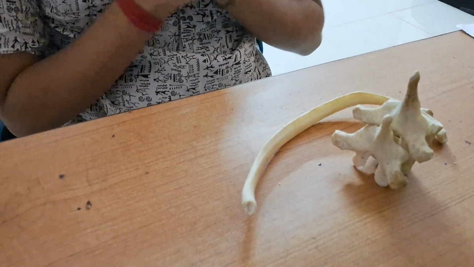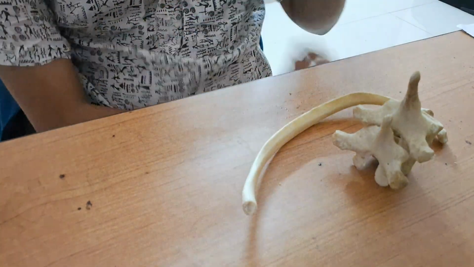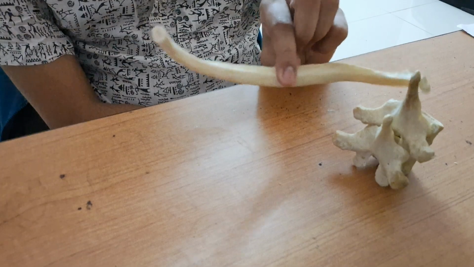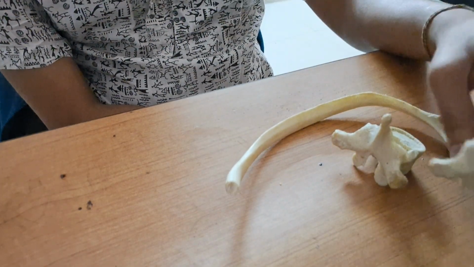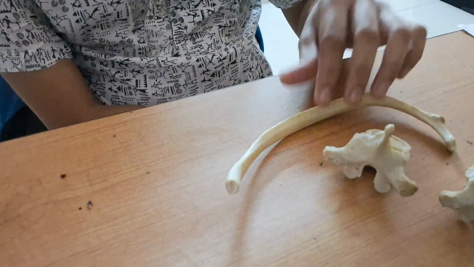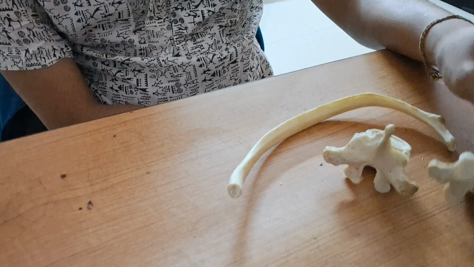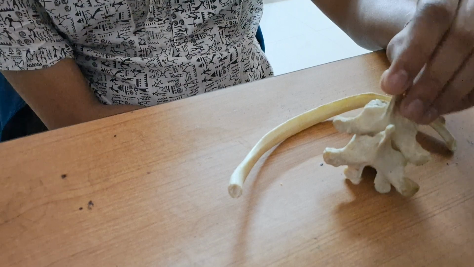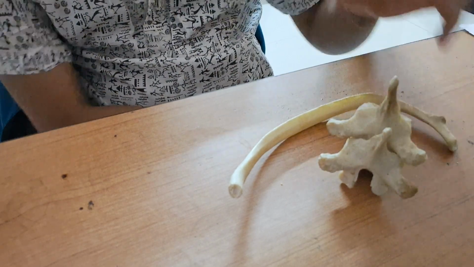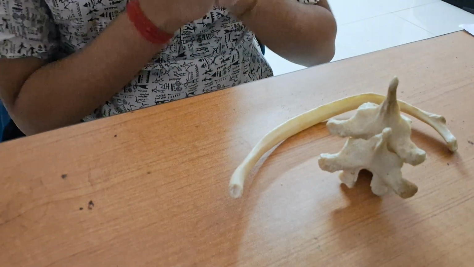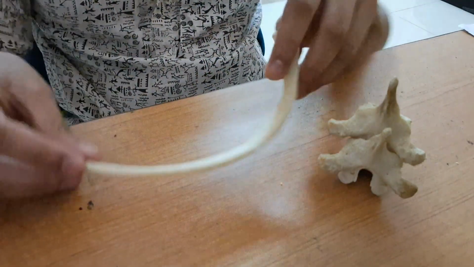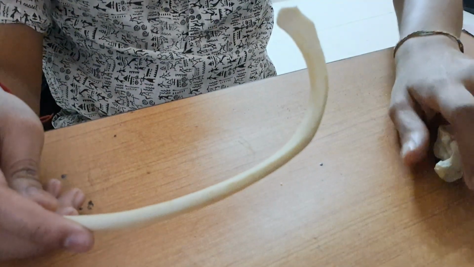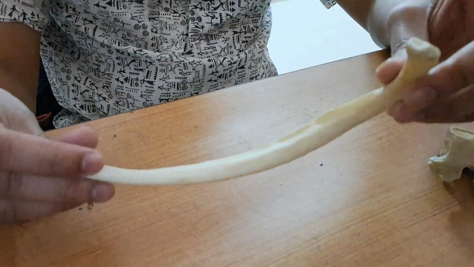Hello guys, so in this video I will be talking about the typical intercostal rib and the typical thoracic vertebrae, right? Typical intercostal rib and the typical thoracic vertebrae. So this is a typical rib. This is a typical rib. Okay?